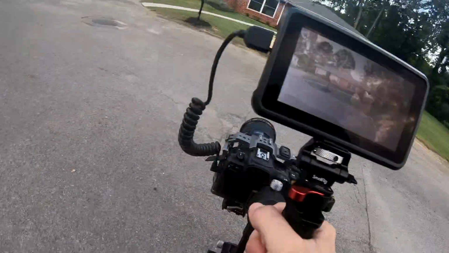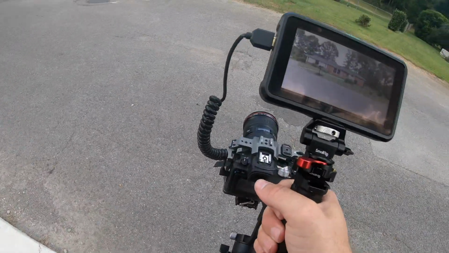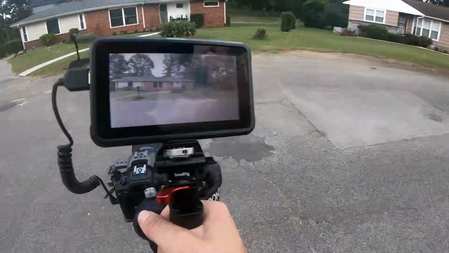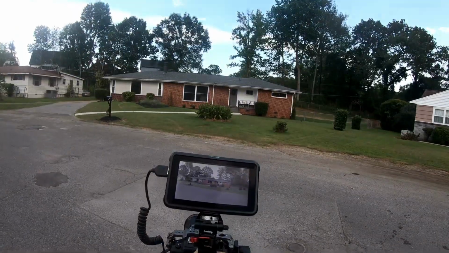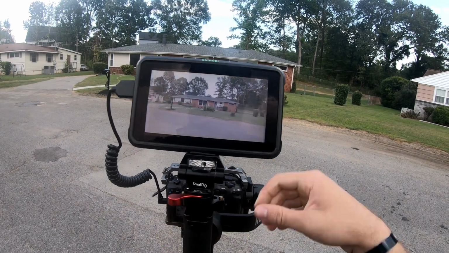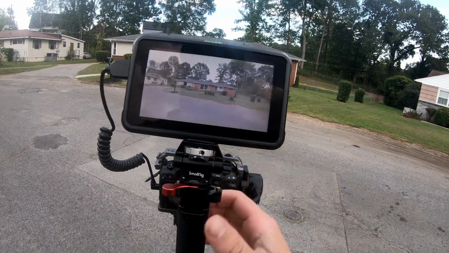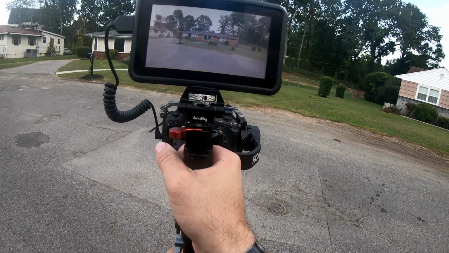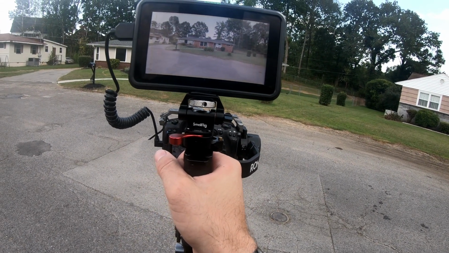Okay, so first we're gonna find at what point we want to start. So I'm gonna find a landmark here. I like the look of this shot. And I'm gonna go as wide as I can. I'm shooting on a Canon 17 to 40 millimeters, so I'm gonna be all the way at 17 millimeters.